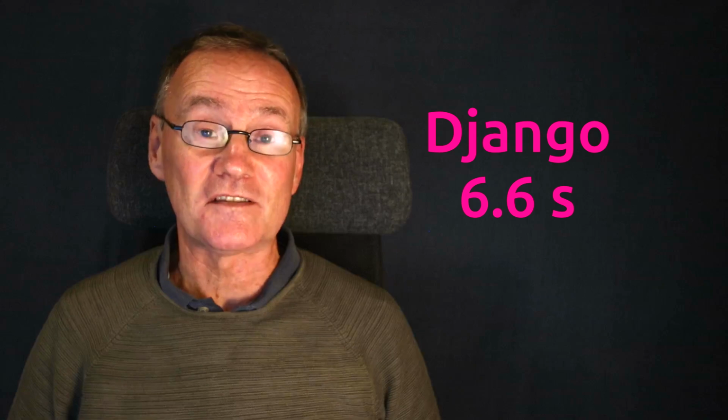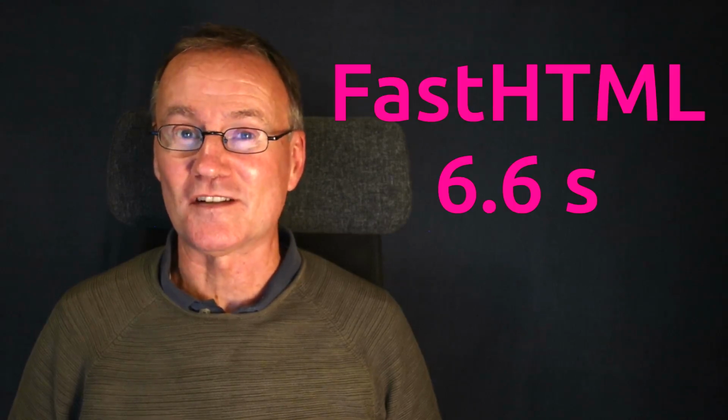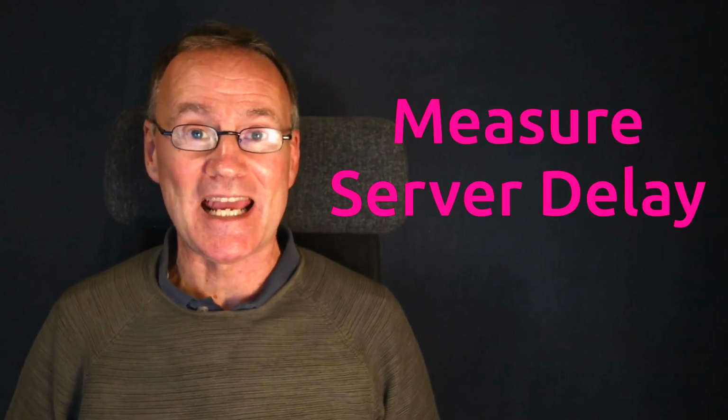We can also look at the time it takes to run the actual test suites. For Django, this takes 6.6 seconds, and for FastHTML, it takes 6.6 seconds. So, my conclusion for this. With these tools, we see no significant difference between the two frameworks. They are the same.